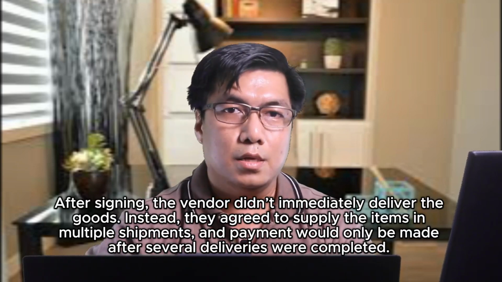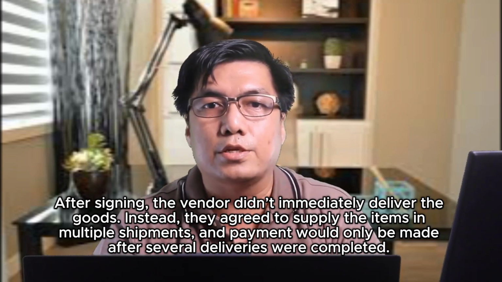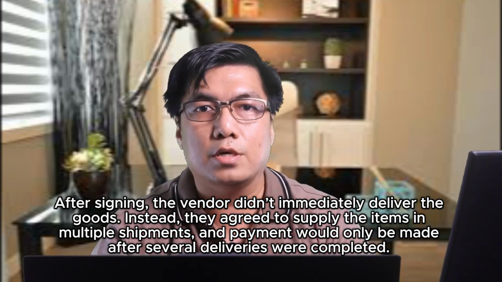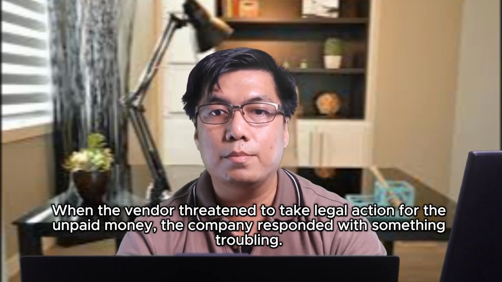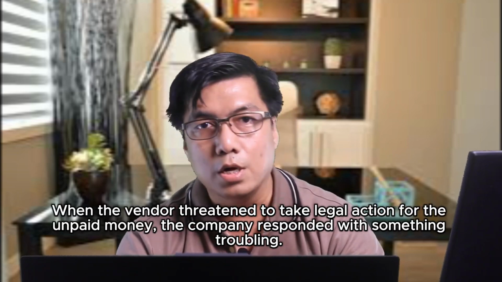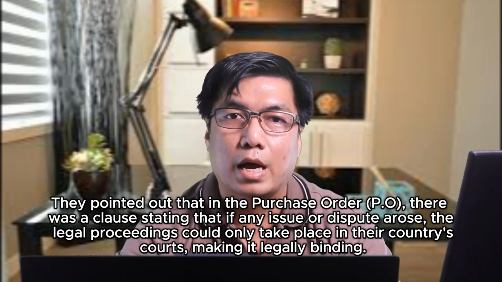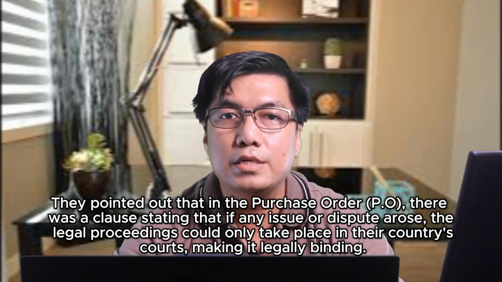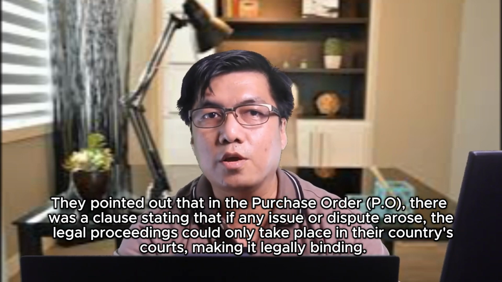After signing, the vendor didn't immediately deliver the goods. Instead, they agreed to supply the items in multiple shipments, and payment would only be made after several deliveries were completed. However, when the time came, that company stopped making payments. When the vendor threatened to take legal action for the unpaid money, the company responded with something troubling. They pointed out that in the purchase order (PO), there was a clause stating that if any issue or dispute arose, the legal proceedings could only take place in their country's courts, making it legally binding.